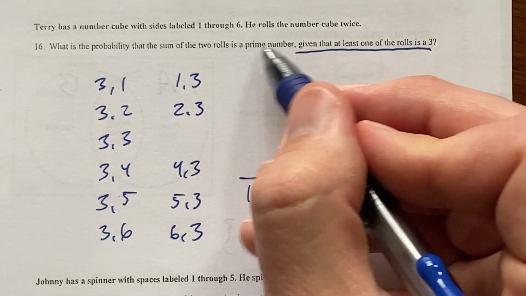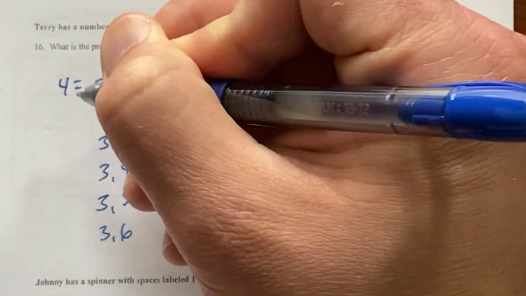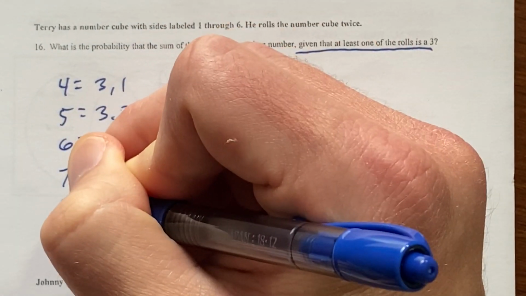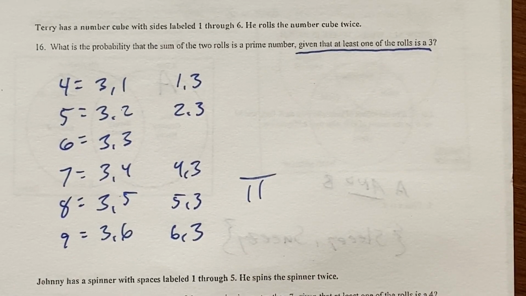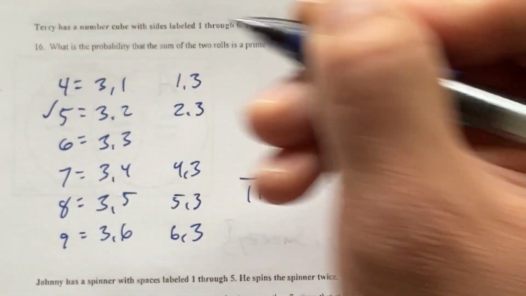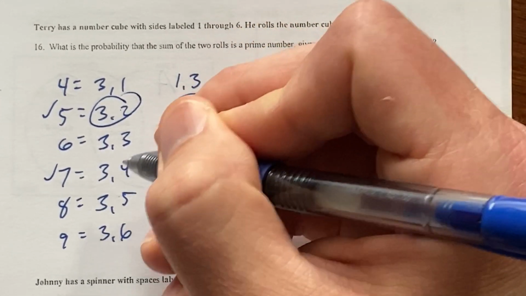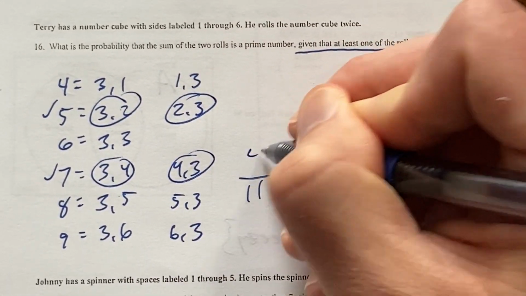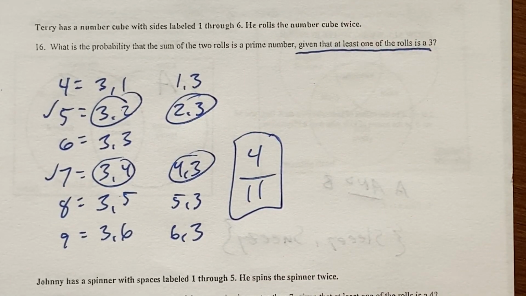And we want a prime number. All right, the sum of the two rolls is a prime number. Well, 3 plus 1, these equal 4. 3 plus 2, this is 5. That sum is 6. That sum is 7. That sum is 8. That sum is 9. Prime numbers, numbers that are only divisible by 1 and itself. 5 is a prime number. 7 is a prime number. I think that's it. 1, 2, 3, 4 of them. That's your answer. You could write that as a decimal if you really wanted to.